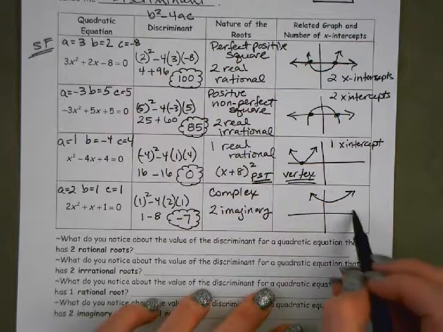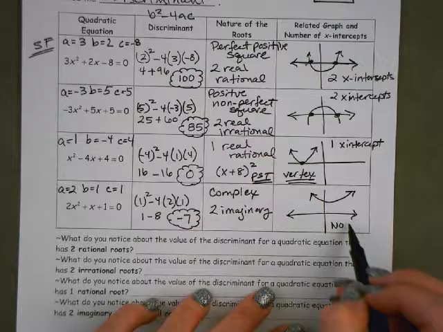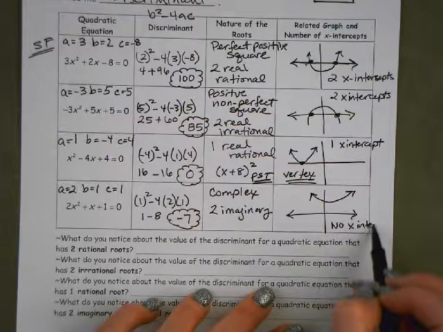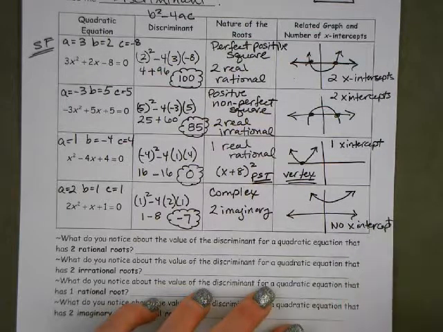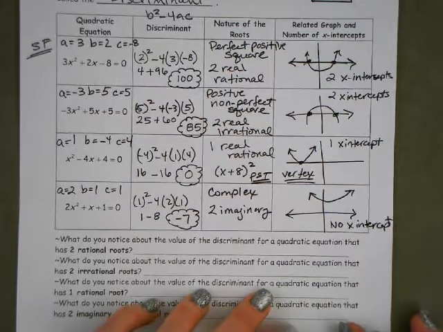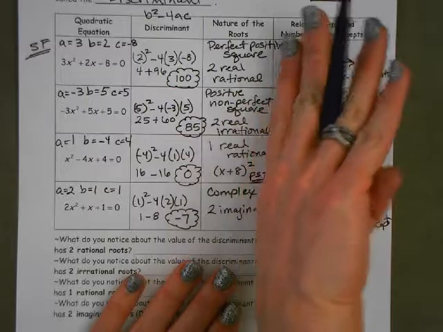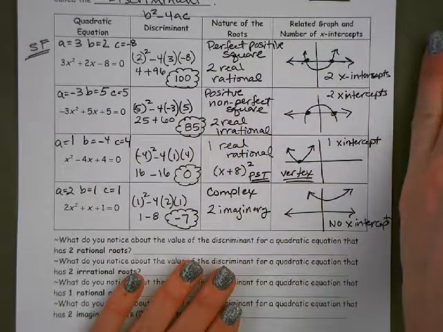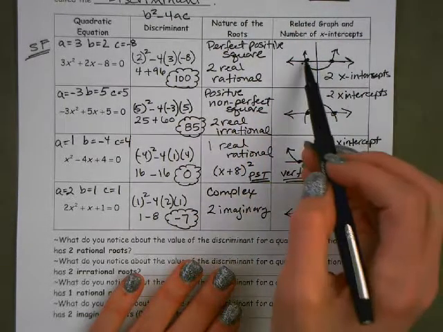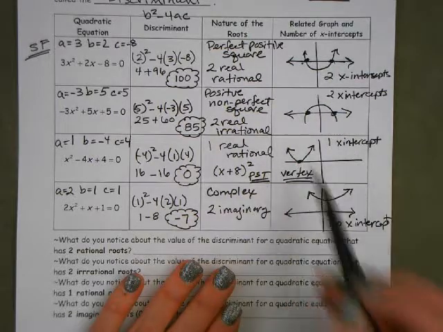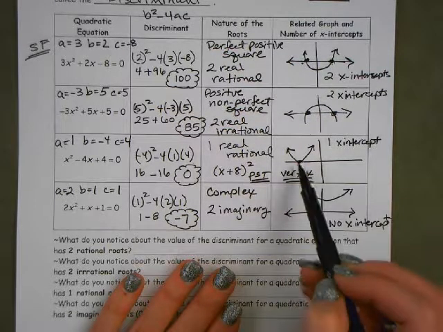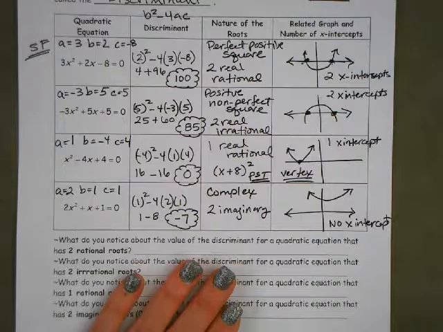So there's no x-intercept. Okay, and you don't need to graph them in this unit, okay? But you need to understand that you have two roots here, here you have one, and here you have none, okay? And this is what the discriminant tells you.